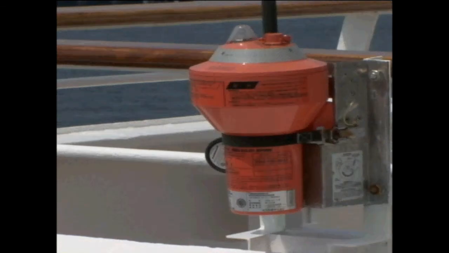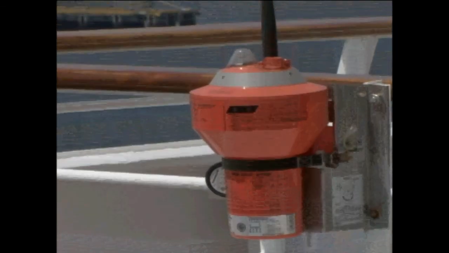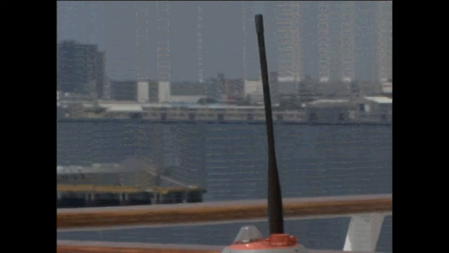Because the tests consume very little of the battery's power, you are encouraged to carry out a transmission check every week.